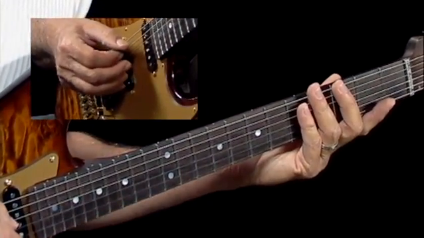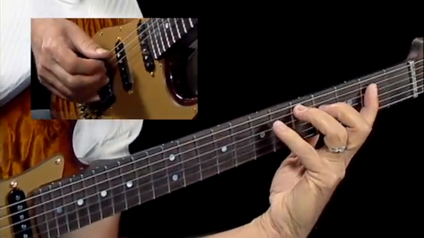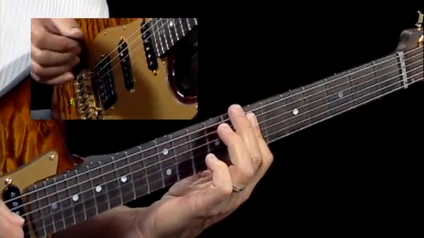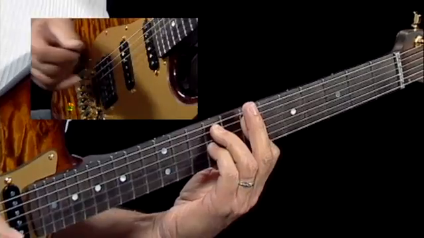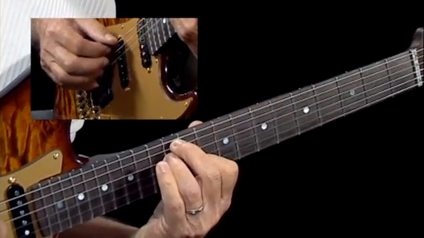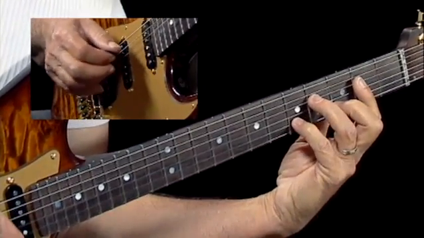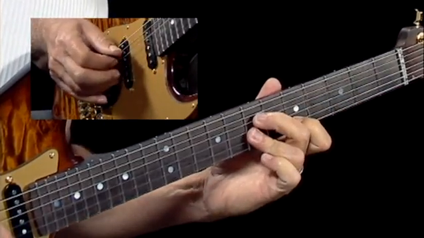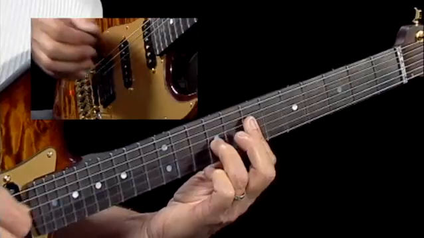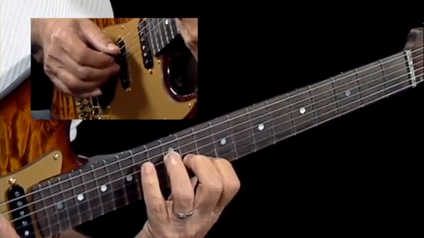So here we go, along with the track. Starting low. Next string group. Next string group.